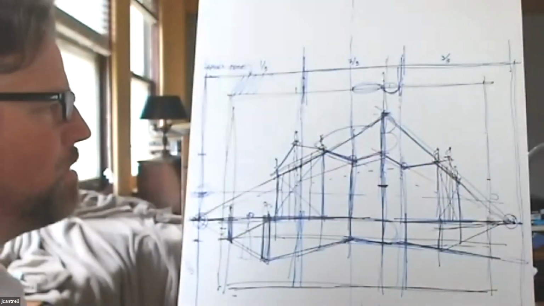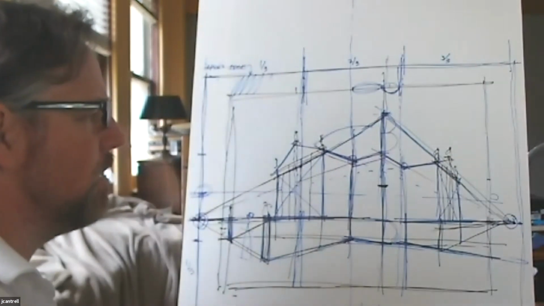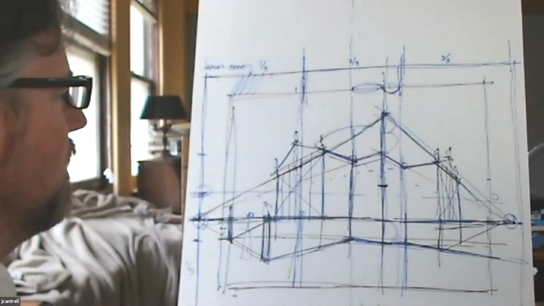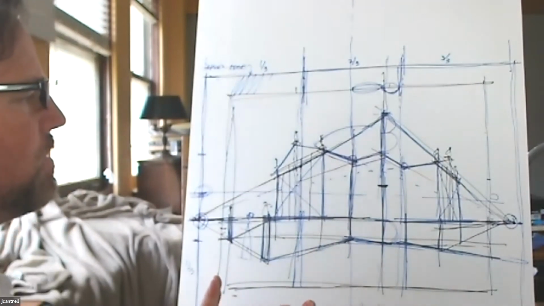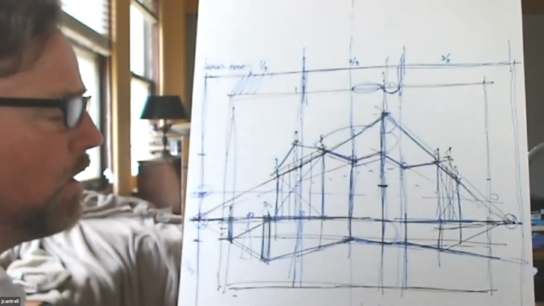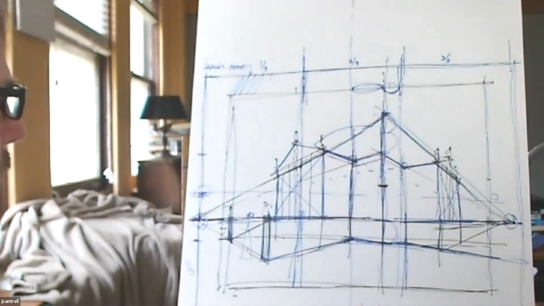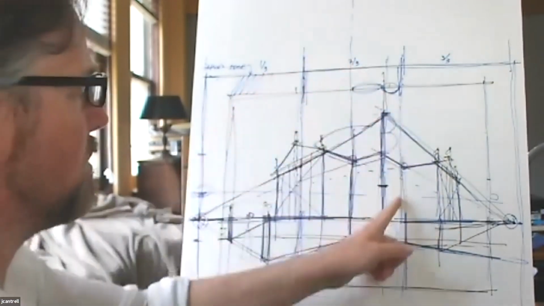So I really don't like to use grids or perspectival grids at all because they're very limiting. They do establish boundaries, but they're so tight that students get very intimidated and frustrated with them. And if you don't need to use these to draw this, that's fine.